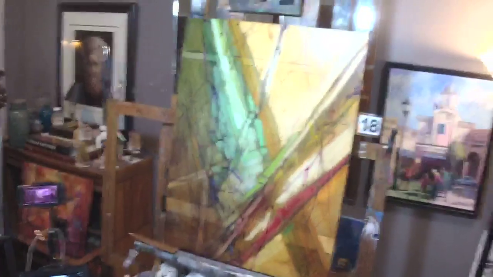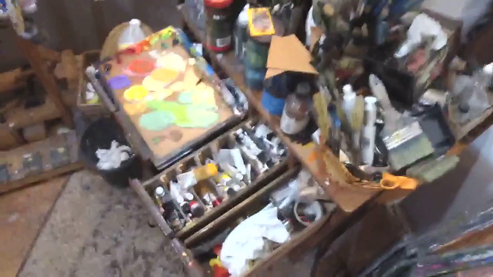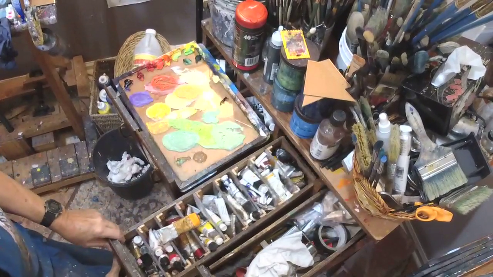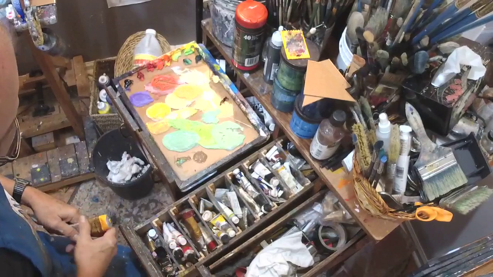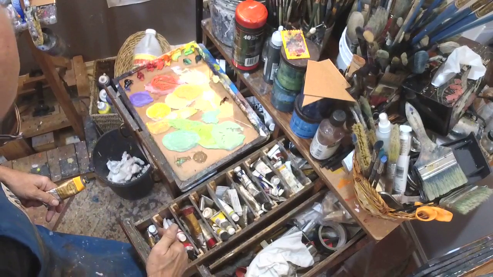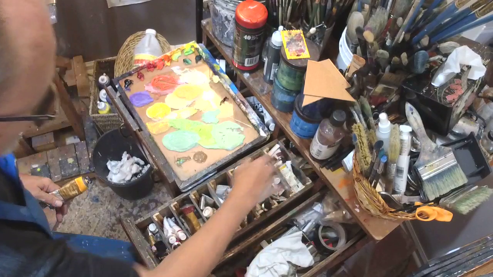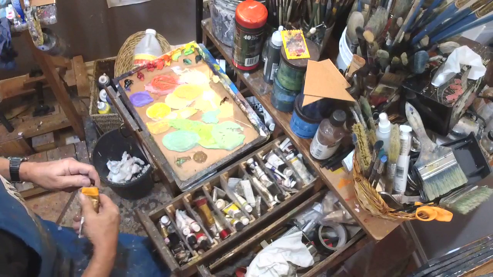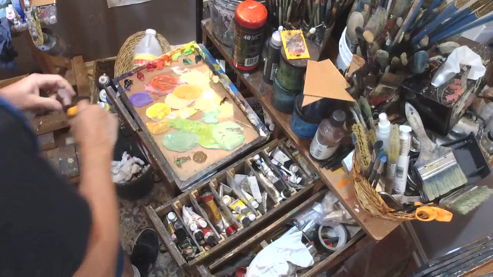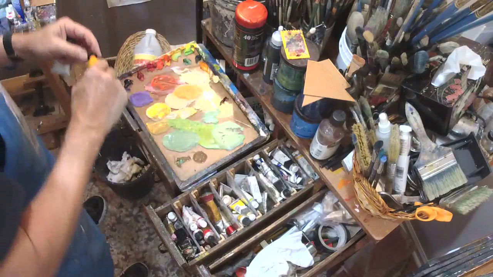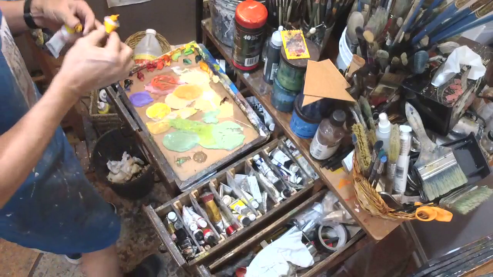Here, let me show you my paint drawer since I'm talking about it for a minute. This is my oil paint drawer, and it's got dividers in it, and it's supposed to go from purple through the rainbow to ultramarine and then browns, but it's not quite large enough, as you can see, and I don't have quite enough separate sections.